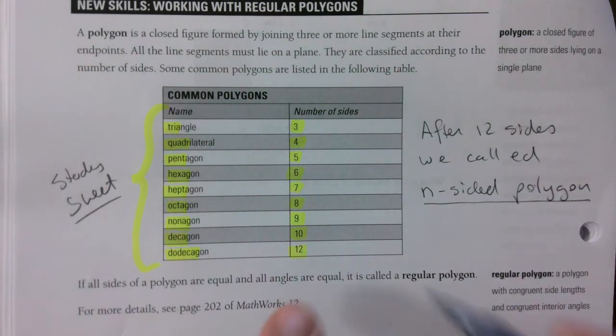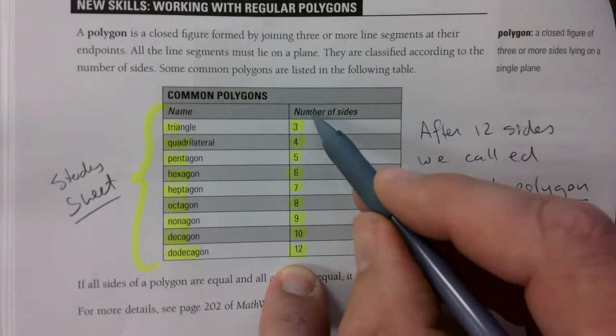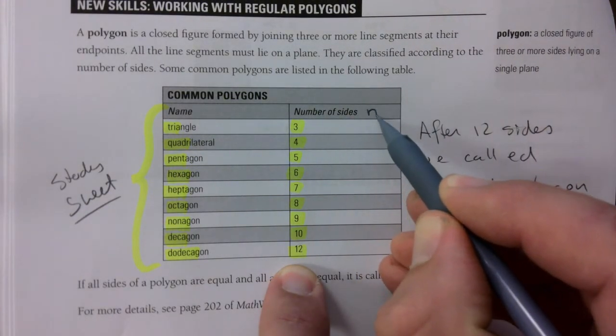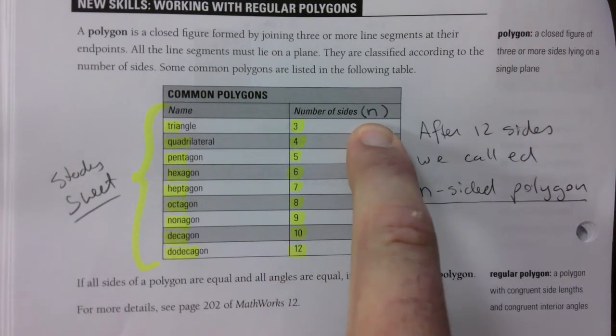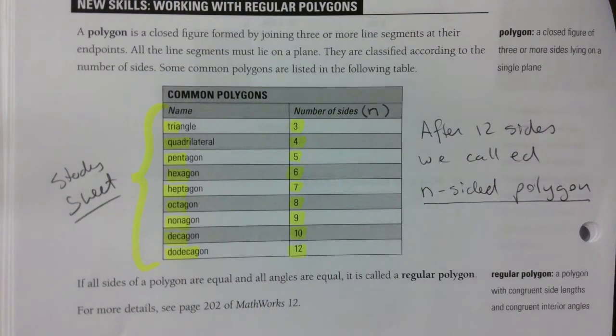Can you add this in your notes? Number of sides in polygons is actually n. The number of sides, we use the letter n in place for it. Okay.